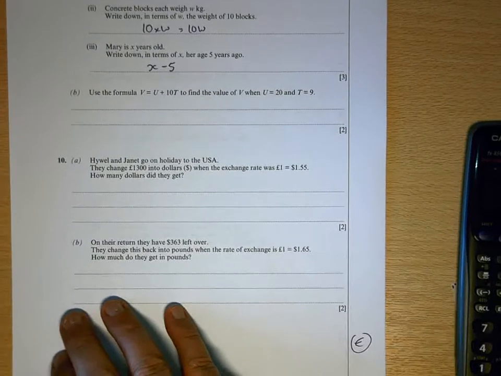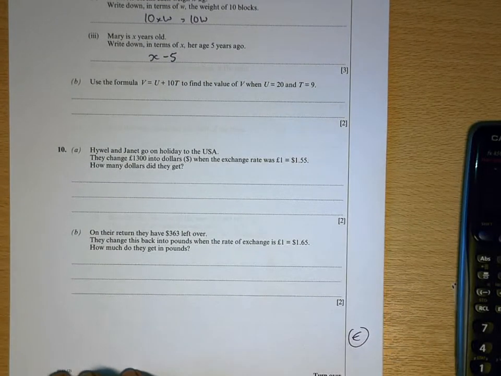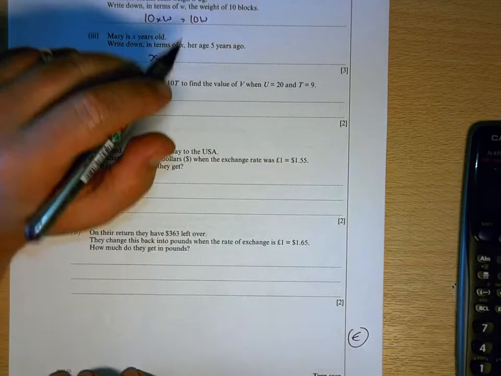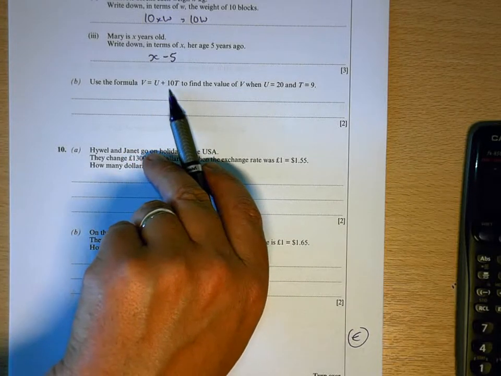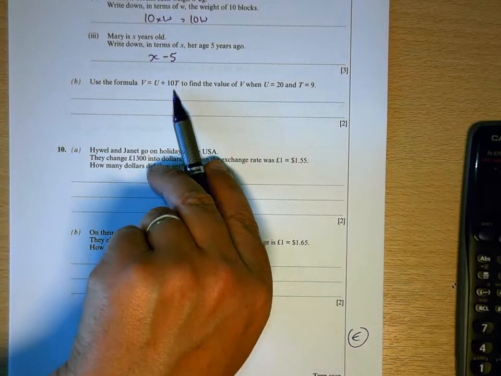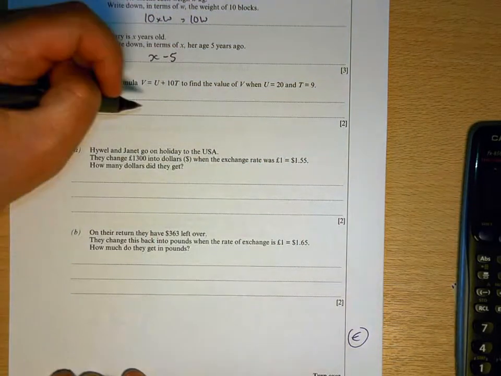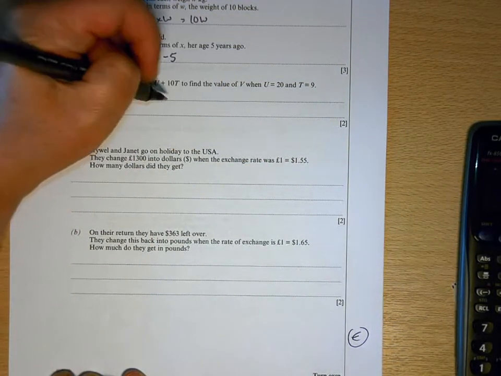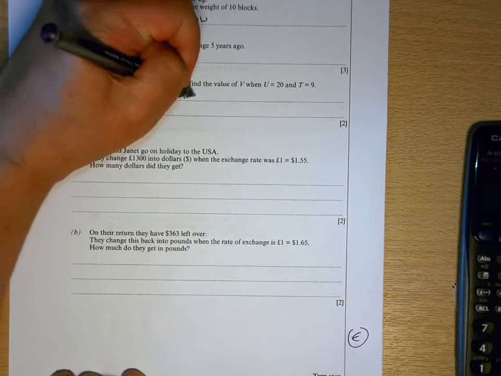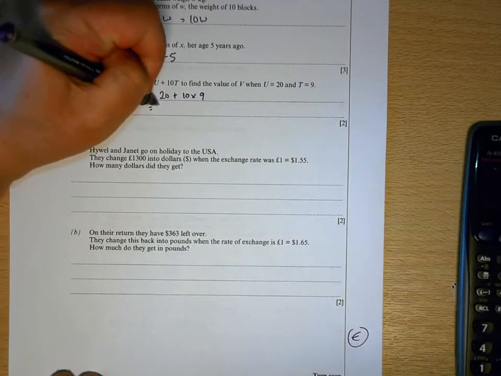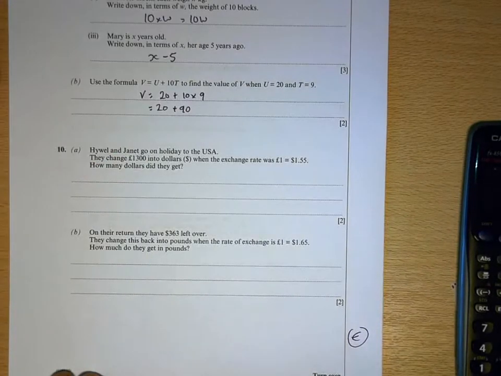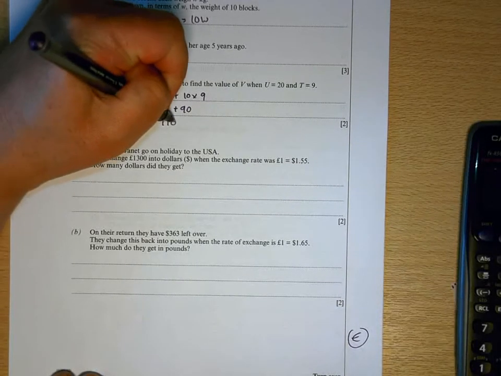B. Use the formula V equals U add 10T to find the value of V when U is 20 and T is 9. So with this, it's a formula. We just substitute those values into the formula, but bearing in mind, as I mentioned up there, the 10 and the T have got a multiply between them. So V will be U, which is 20, plus 10 times 9. And we work out the multiplication first. 10 9s are 90, 20 add 90 is 110.